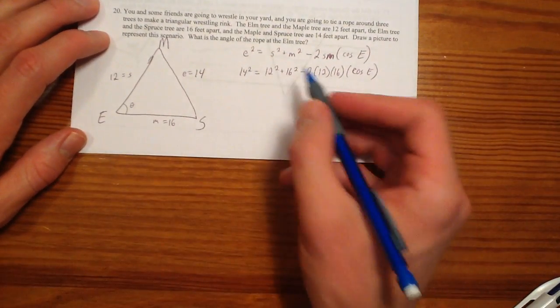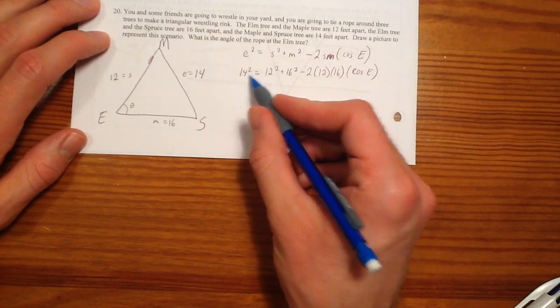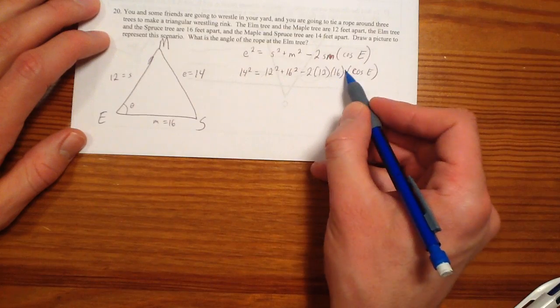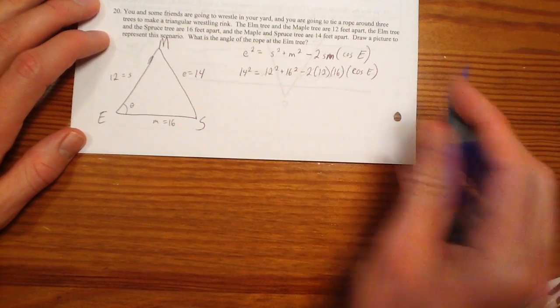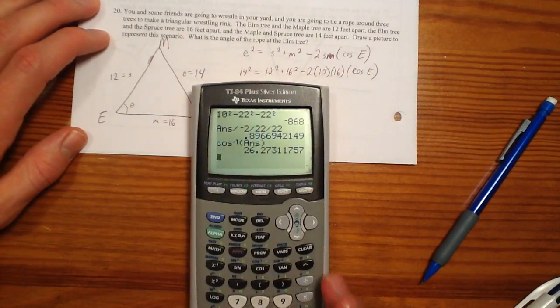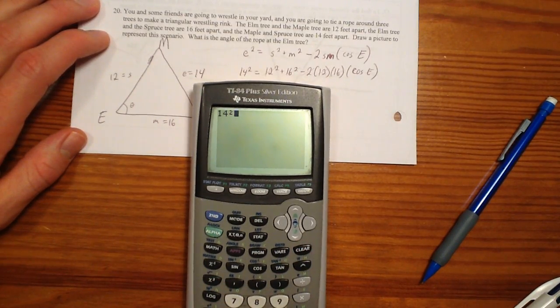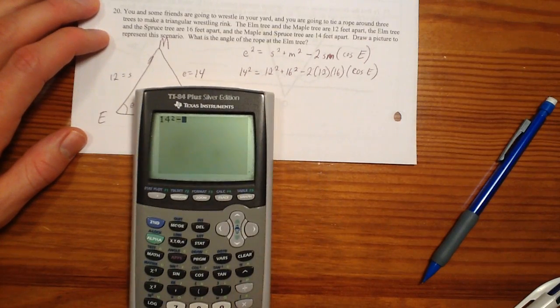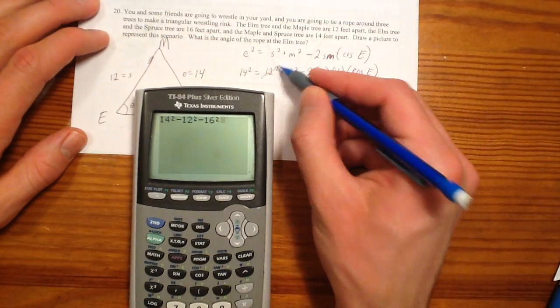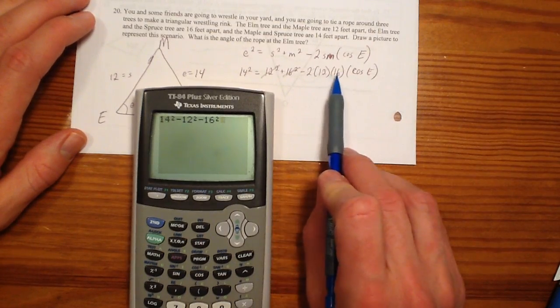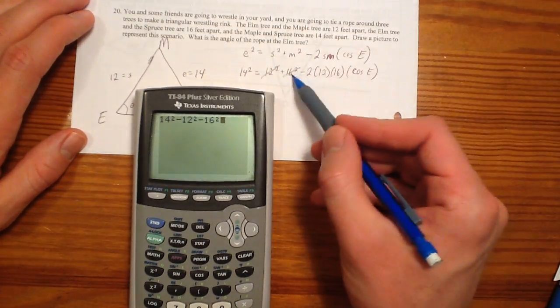So here goes. We are going to take 14 squared and subtract that. Subtract that, divide, and then do the inverse cosine. Let's walk through it. We have 14 squared. 196 in case you care. We will subtract 12 squared. We will subtract 16 squared. And we stop there. Why do we stop there? Because we're about to do something different. We're about to divide these out. So far we've taken that one out and taken that one out.